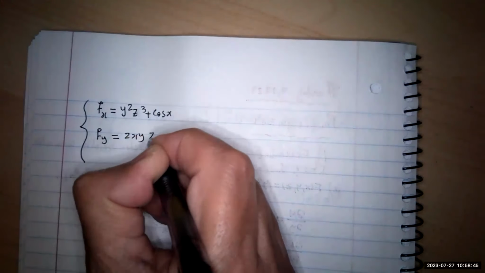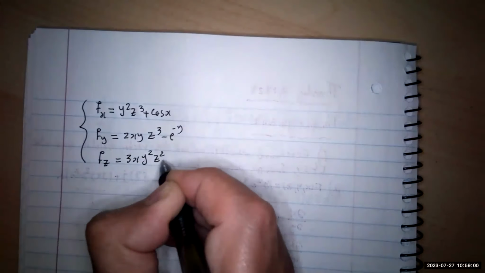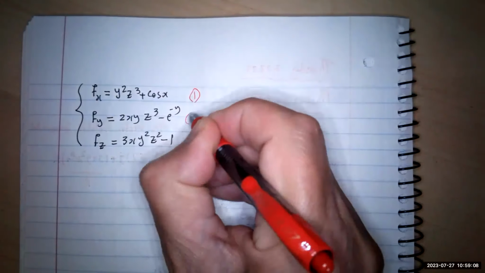Partial with respect to y is equal to N. N is 2xyz cubed minus e to the negative y. Partial with respect to z is equal to P. And P is 3xy squared z squared minus 1. So this is the system that we have to work with. The equations we call 1, 2, 3.